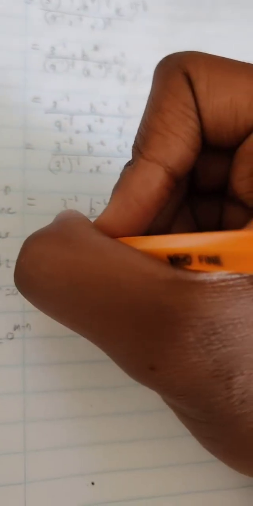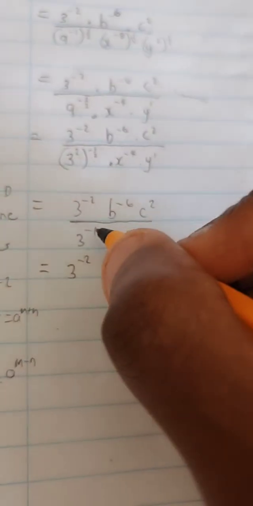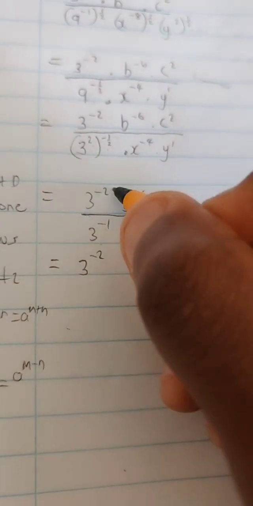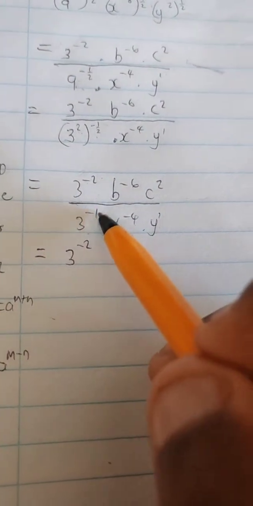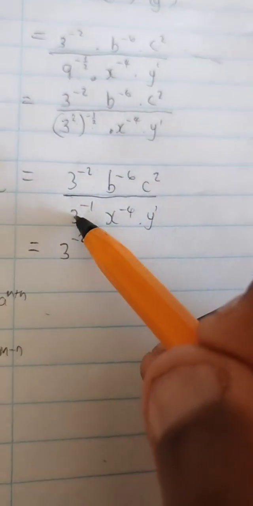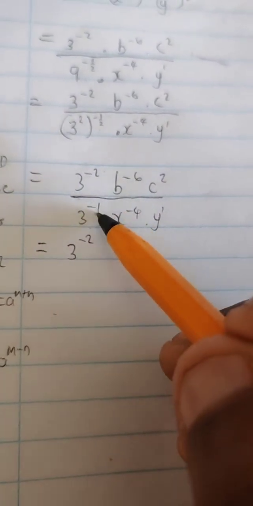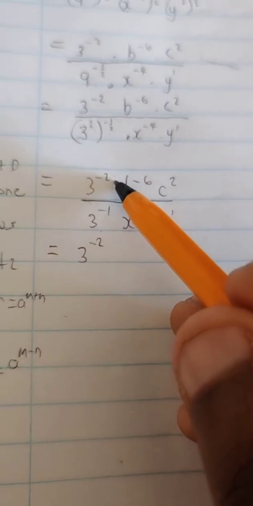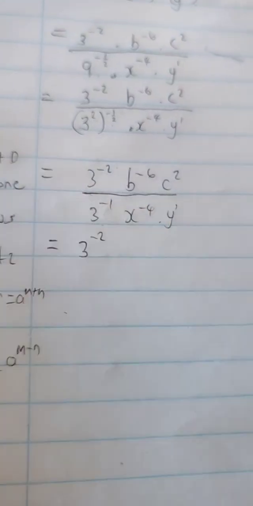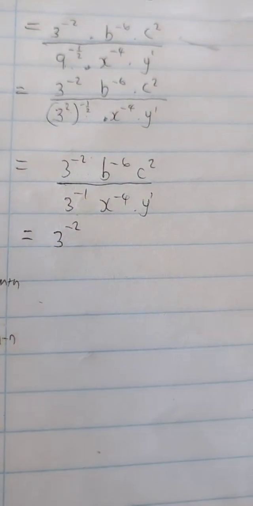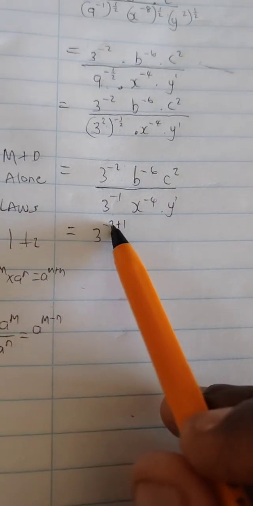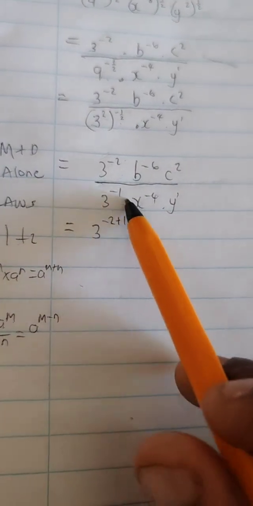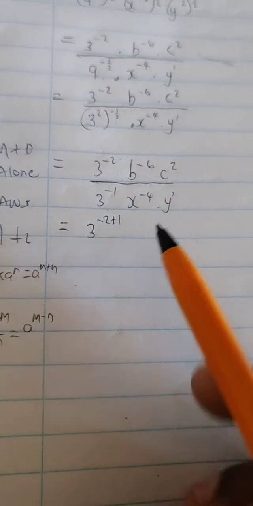So I'm going to say 3 to the power negative 2, and I'm going to raise this 3 to the power negative 1 up to the numerator. What happens to the sign of the power negative 1 when it goes up to the numerator? This 3 to the power negative 1 had a negative sign. When it goes up to the numerator, what happens to negative 1 as an exponent? It changes from negative to positive. So this is like me saying 3 to the power negative 2 plus this one. There's no base 3 now in the denominator.